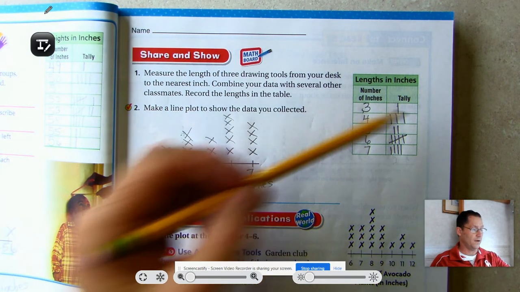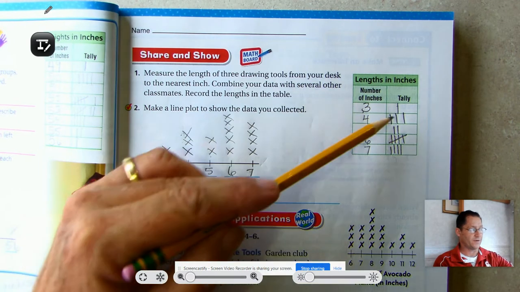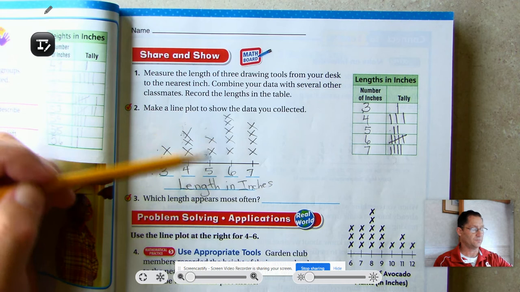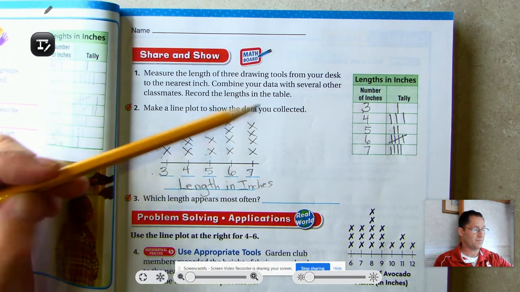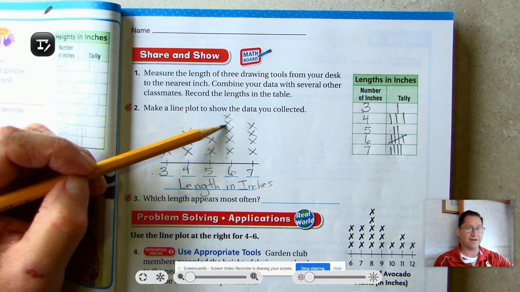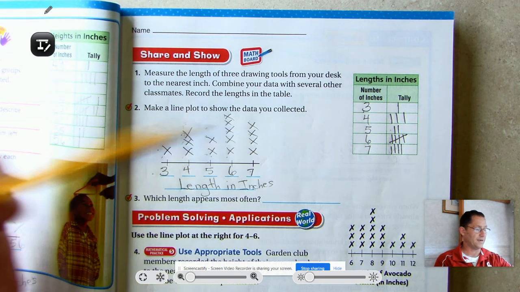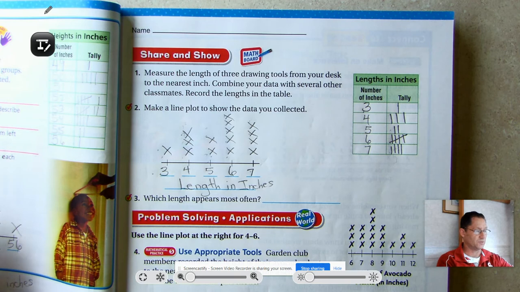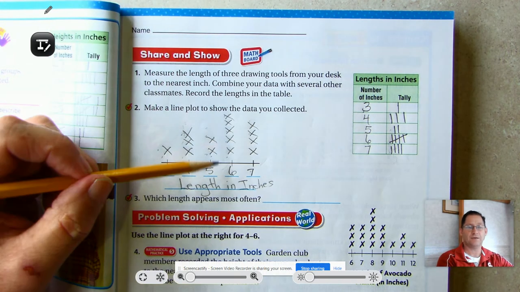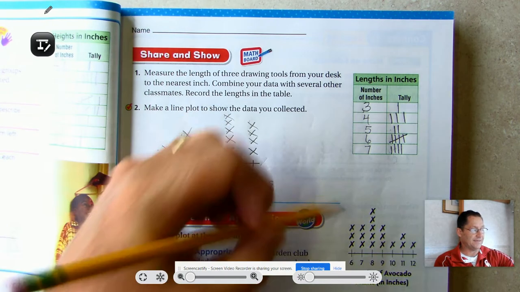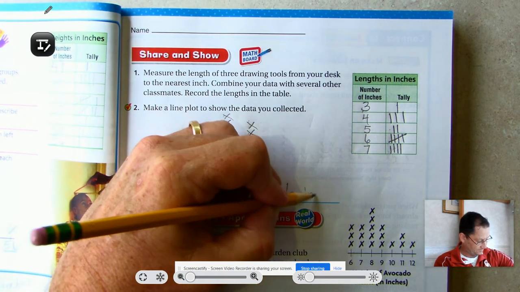So 1, 1 X. 3 tally marks, 3 X's. 2 tally marks, 2 X's. 5 tally marks, 1, 2, 3, 4, 5 X's. And 7, 1, 2, 3, 4 X's. Which length appears most often? Which number has the most X's? And that would be 6. So 6 inches.